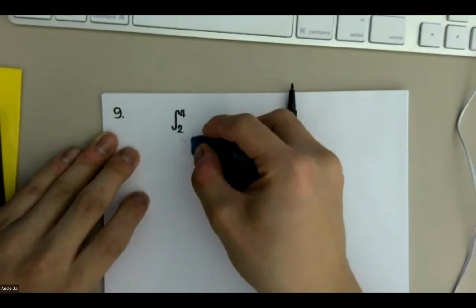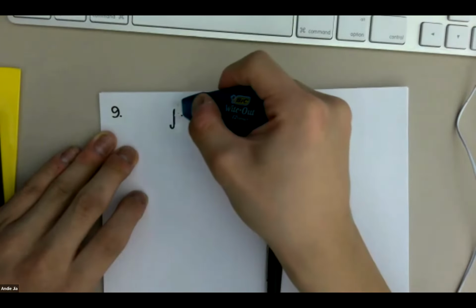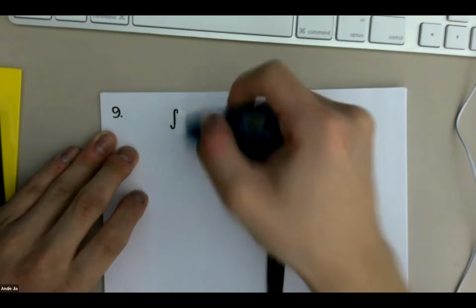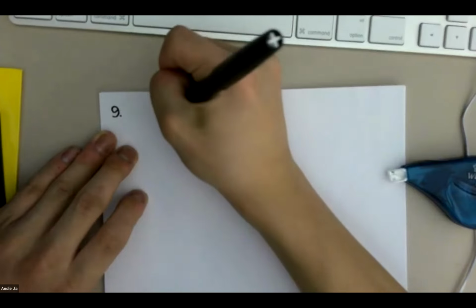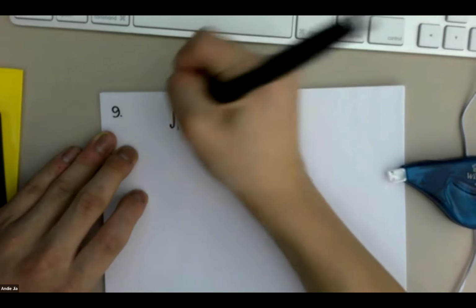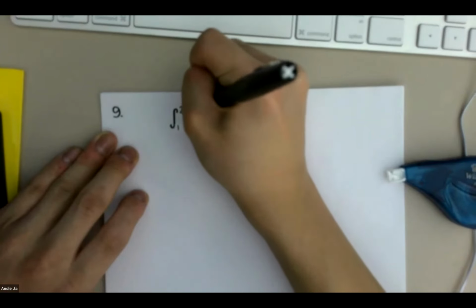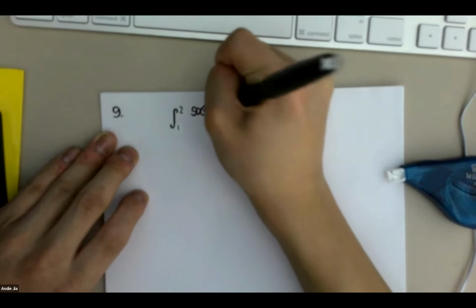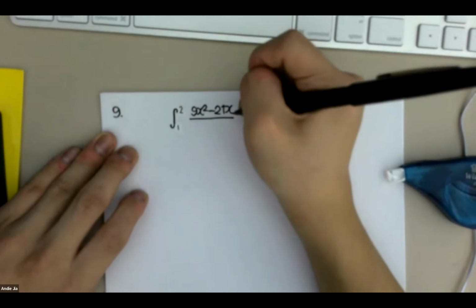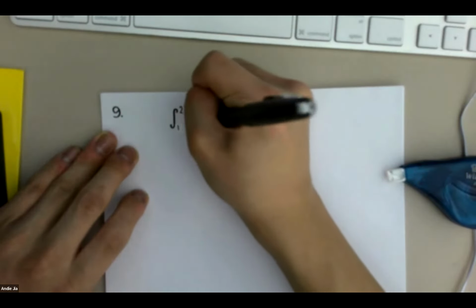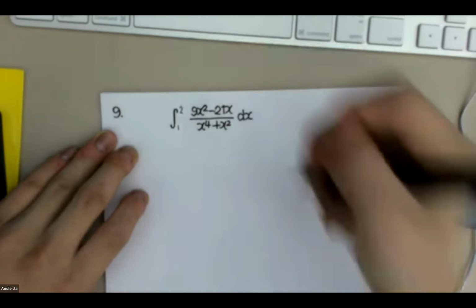I'll just copy this. It's going to be the integral of 9x squared minus 21x over x to the fourth plus x squared dx.